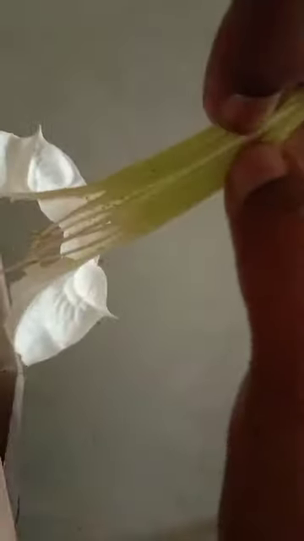Just focus on this. First I have to remove these insects, because most of them are ants. Clear? Okay, now see these sepals, these petals.